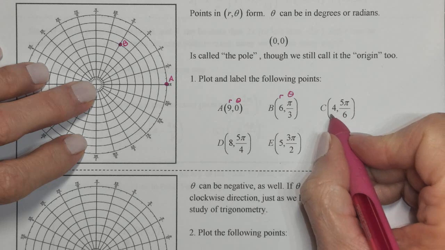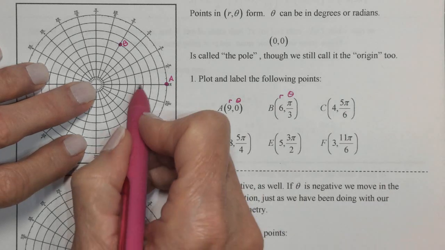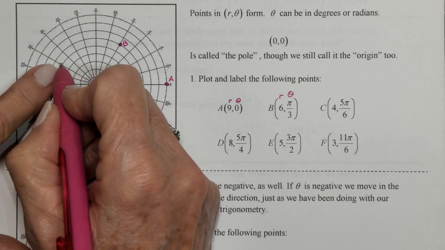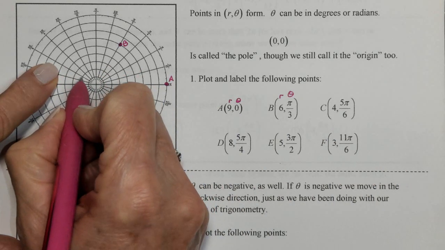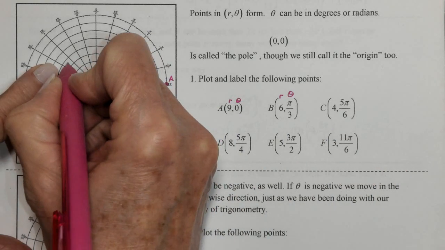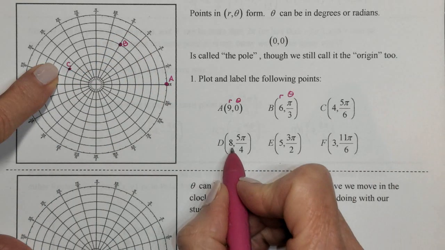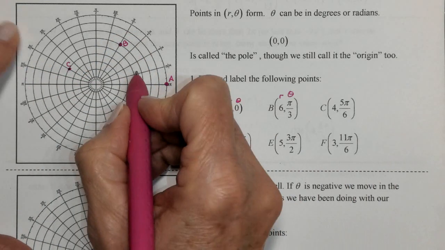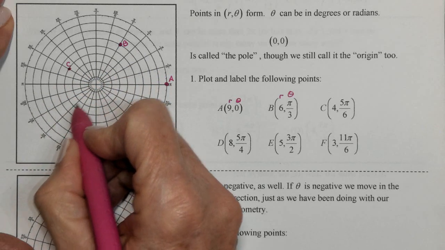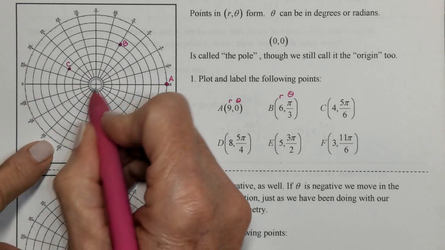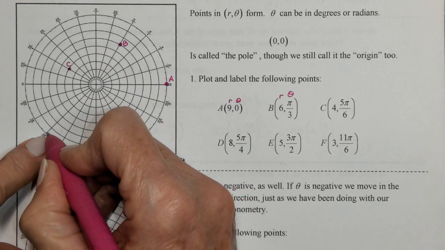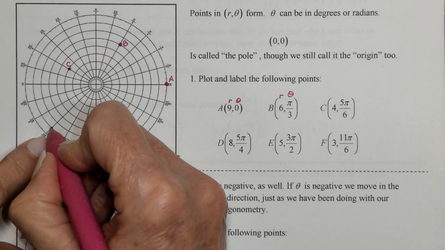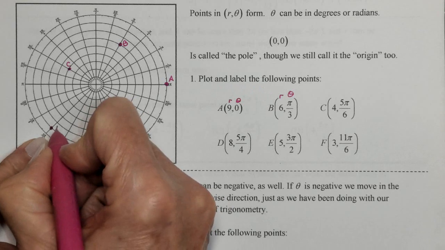C is the point 4, 5 pi over 6. So I go to 5 pi over 6, and then I go out 4 units. So 1, 2, 3, 4. Here's point C. 8, 5 pi over 4. 5 pi over 4 is right here. We go out 8 units. I know on this grid all the way to the end is 9, so 8 will be 1 short of 9 right there. So this is point D.